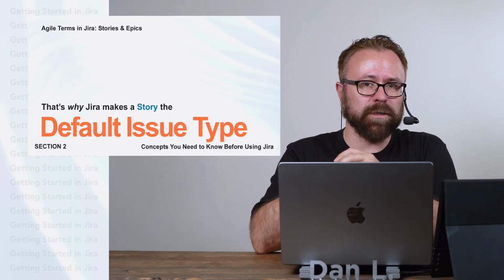easier. As I mentioned earlier, this is more of an Agile term, but since Jira is an Agile tool, that's why you'll find story as the default issue type inside of Jira. Now, to be honest, in my experience, working with a wide range of teams in Jira, not all teams follow that formula every single time.